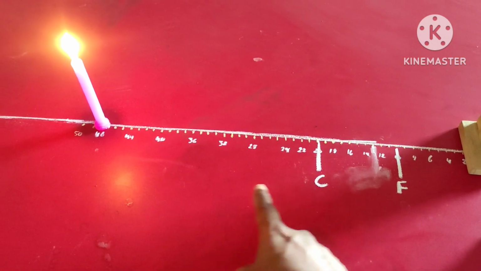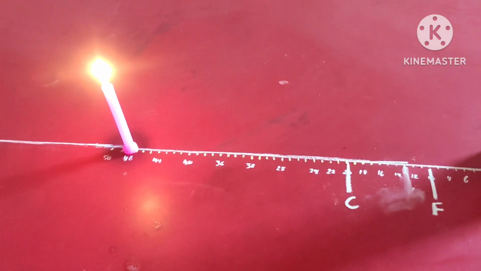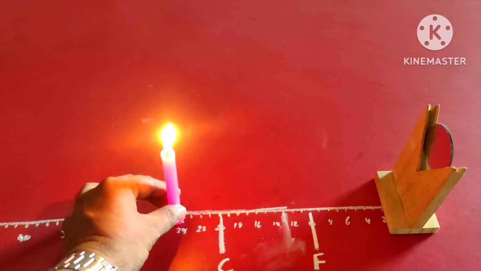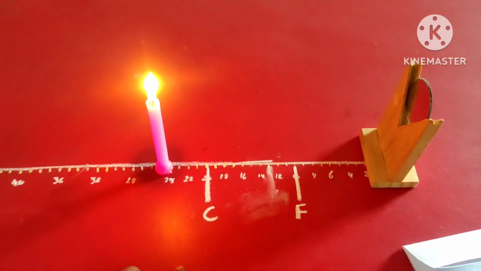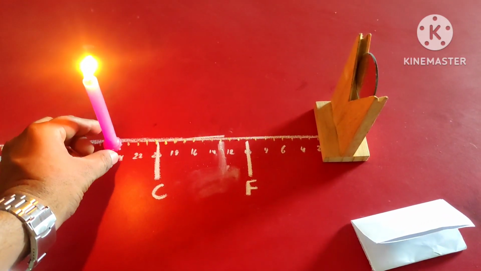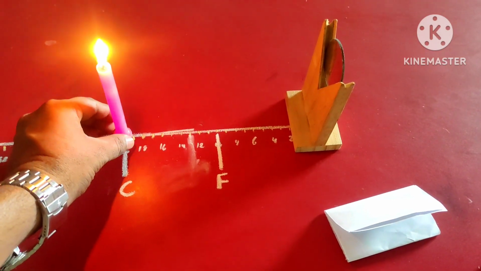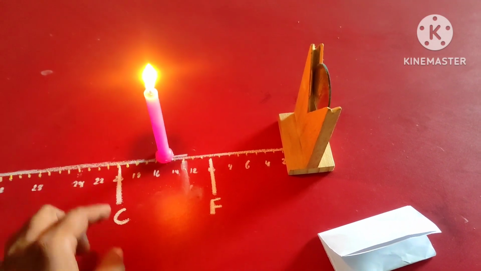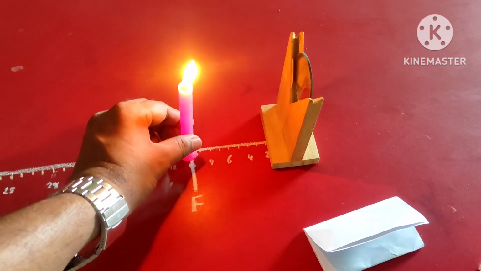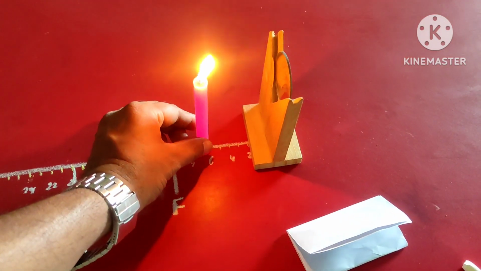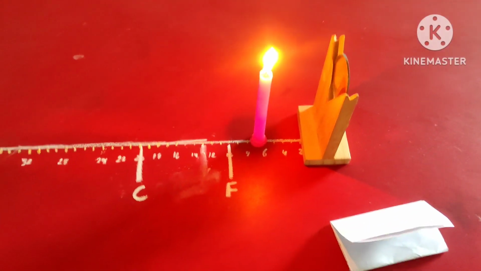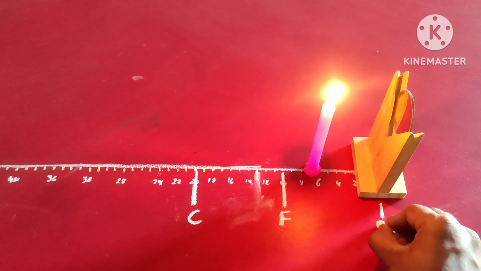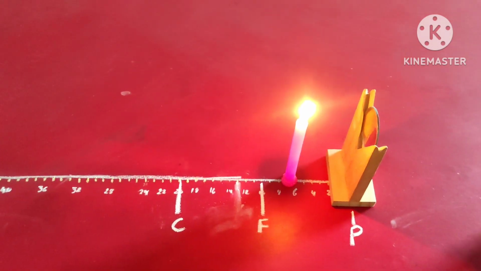Now initially I'll place the candle very far, so it is called object at infinity. Now I'll place it just in front of the C. It's called object beyond the C. Then I'll place the candle on C. Then I'll place the candle between C and F, on F, between P and F. And wherever this concave mirror is, that is the pole.